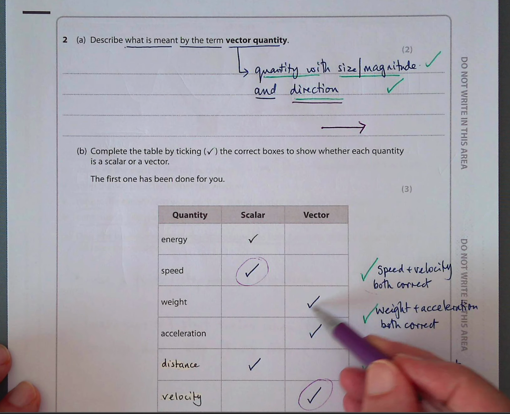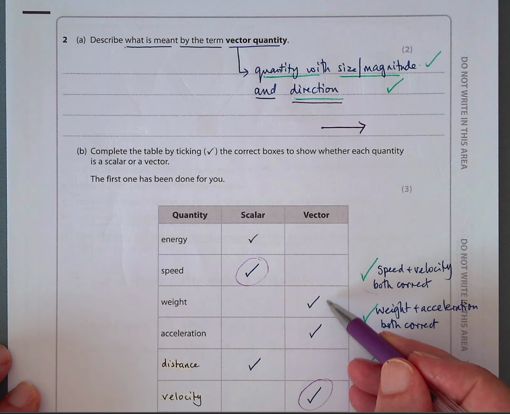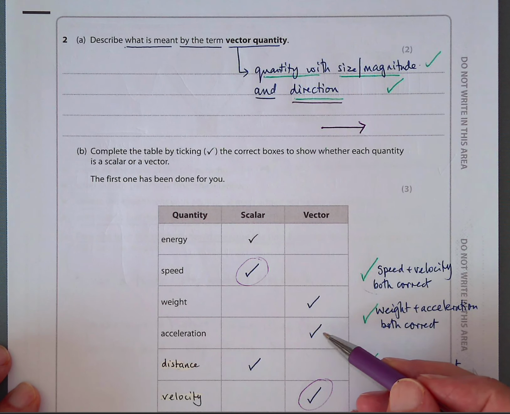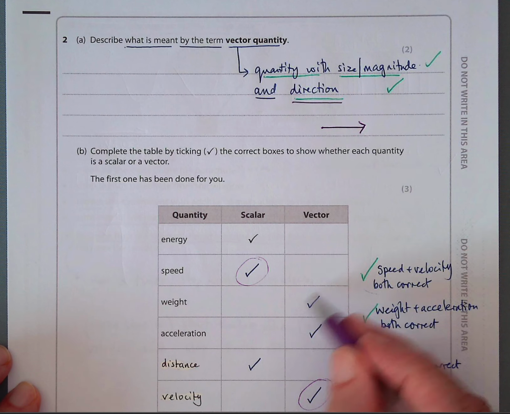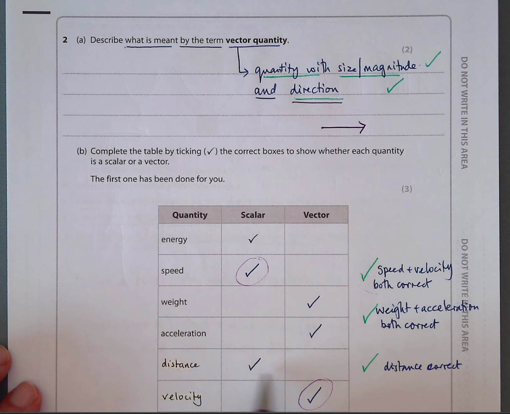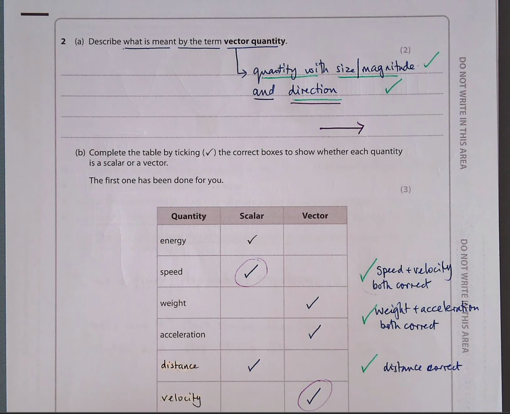Now, weight is always acting downwards, so it has direction. Acceleration, it will either be speeding you up or slowing you down, so it has a direction and is proportional to the force. So acceleration, for example, due to gravity will always be downwards, but acceleration, if you're braking, will be against your motion. If you're accelerating a car and you're speeding up, it'll be in the direction of your motion. So this one, it has a direction. You can represent it by the arrow. Distance is just how far you traveled. It doesn't care what direction. Whereas displacement would be the vector quantity of distance. Remember, we did all this earlier in the year.